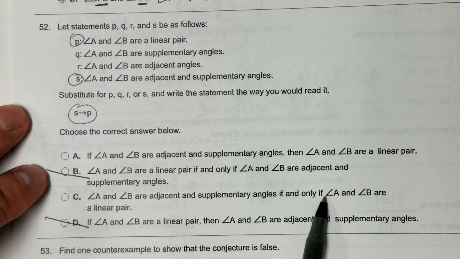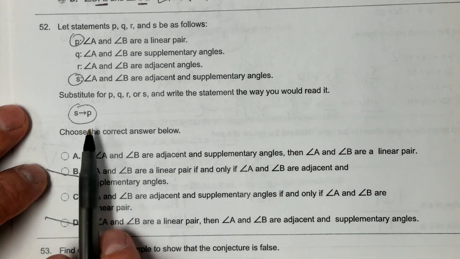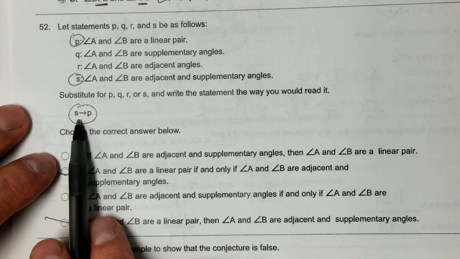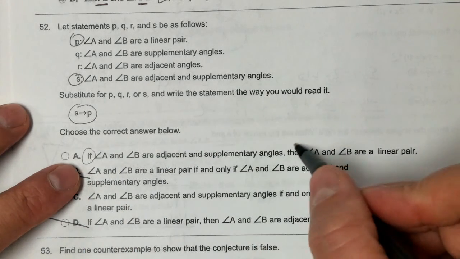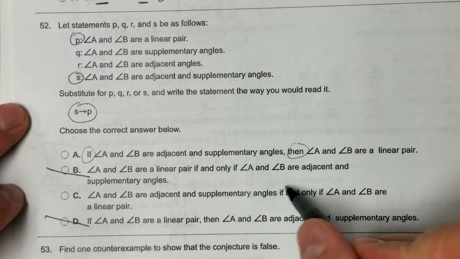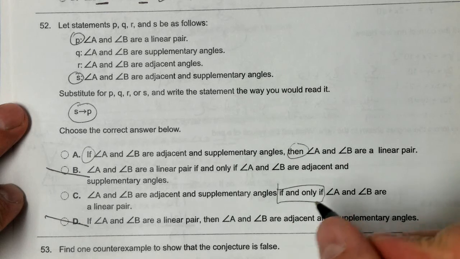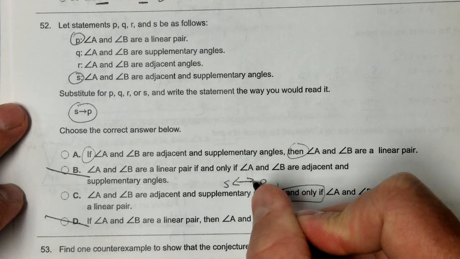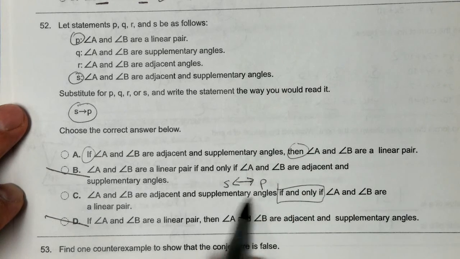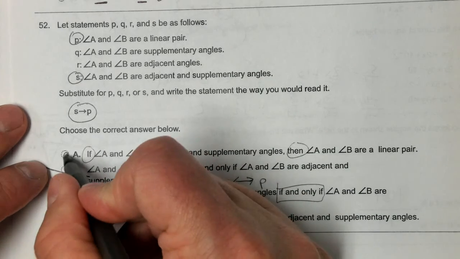Now the difference is this says S arrow P, or S leads to P, and that's what we have in an if-then statement. The other one has if and only if, which would look like S and then the arrows both directions to P. So this is going to be A instead.